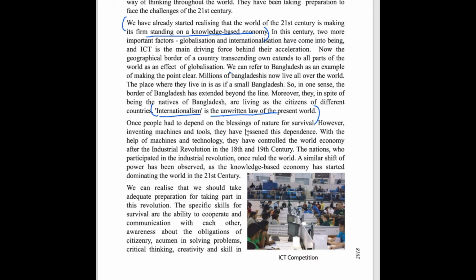Once people had to depend on the blessings of nature for survival. However, inventing machines and tools, they have lessened the dependence. With the help of machines and technology, they have controlled the world economy. After the Industrial Revolution in the 18th and 19th century, the nations who participated in the Industrial Revolution once ruled the world. A similar shift of power has been observed as the knowledge-based economy has started dominating the world in the 21st century. So what is the period of knowledge-based economy?